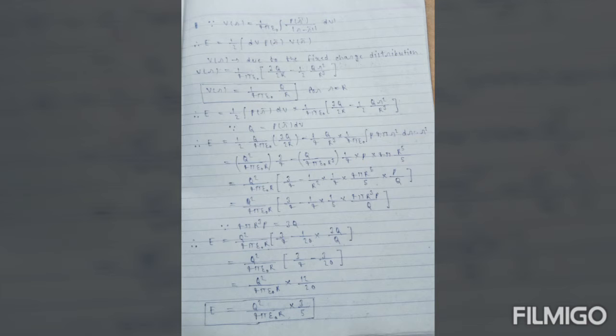There is a 1 over 4 pi epsilon 0, and I am left with integration rho, which is a constant, times volume integral is going to be 4 pi r square dr, and I already have an r square from here.